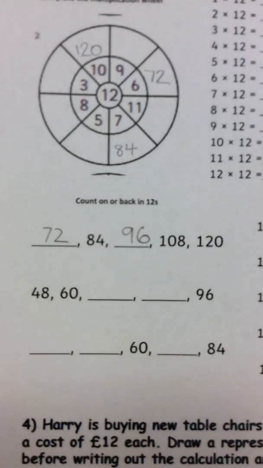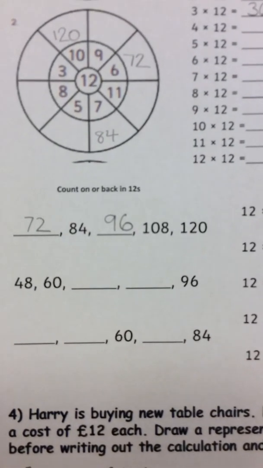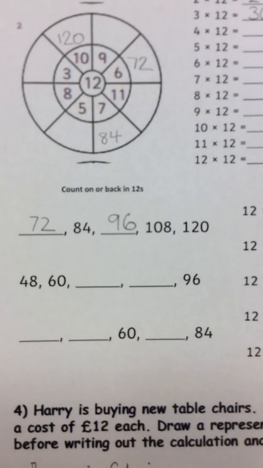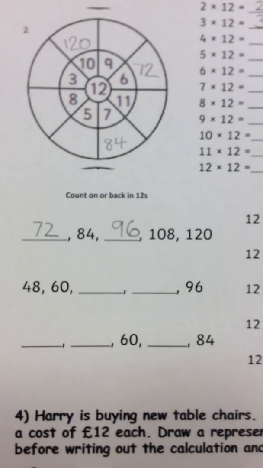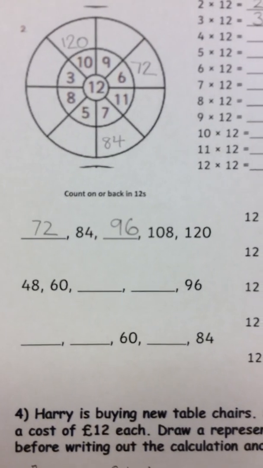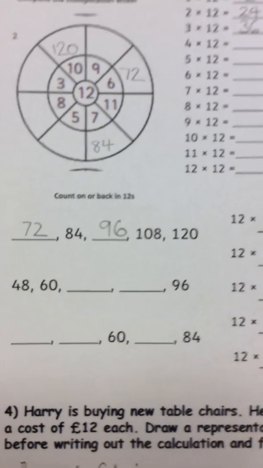This activity here, count on or back in 12s. I've got there the first line completed, so it goes 72, 84, 96, 108 and 120. One hint for you here is none of them are going backwards today. They're all going forwards from the smallest number to the largest number.